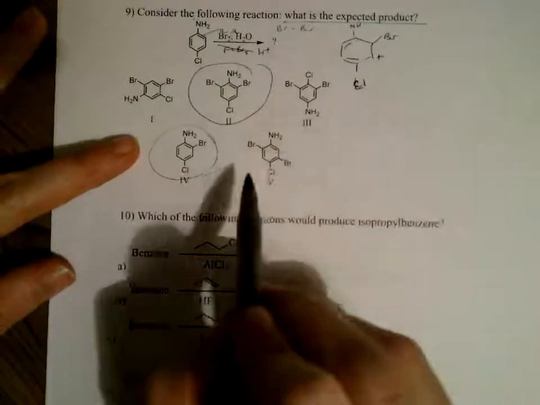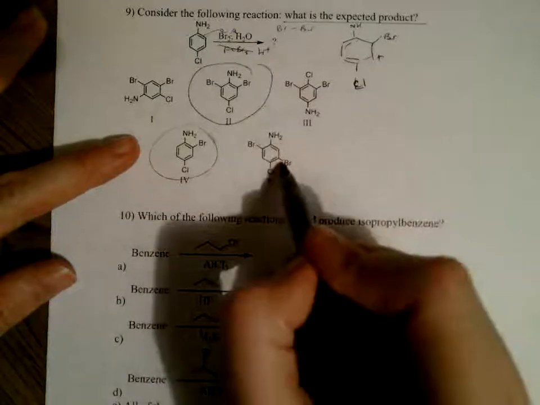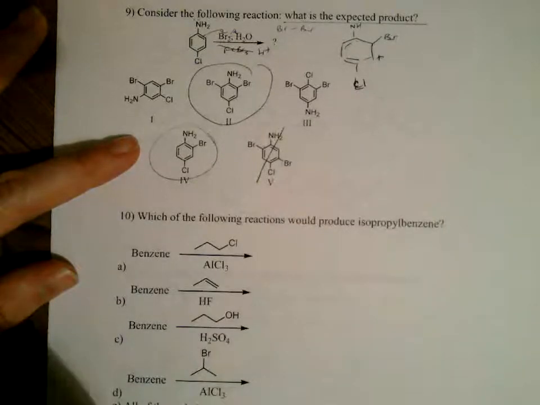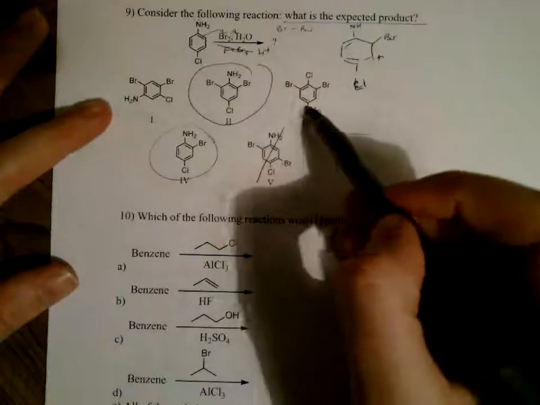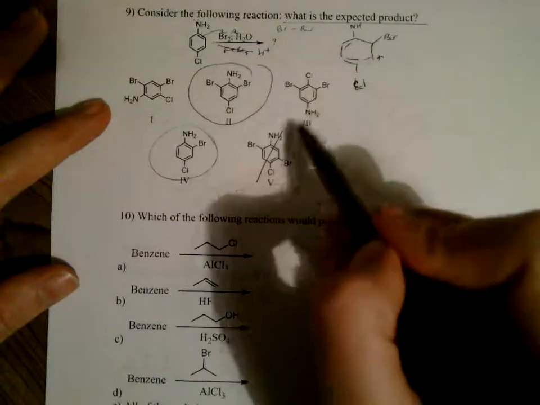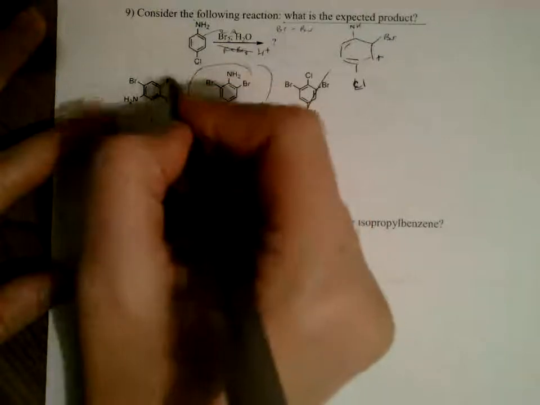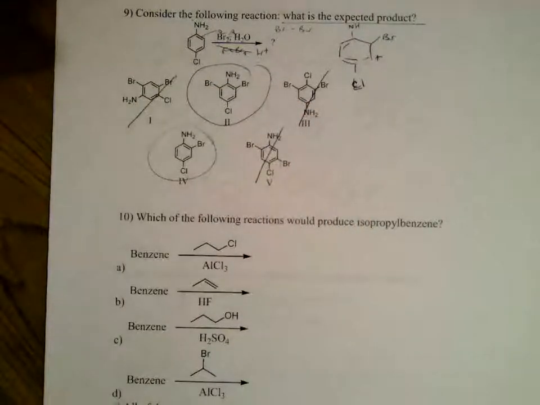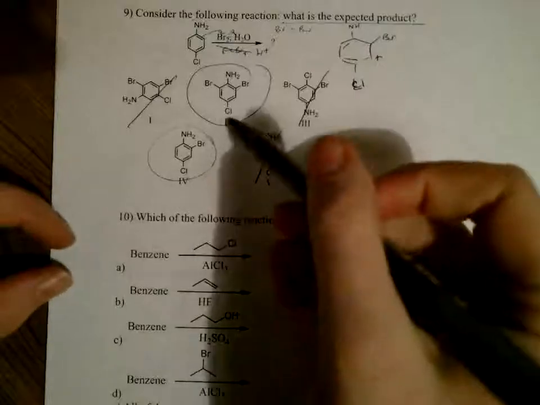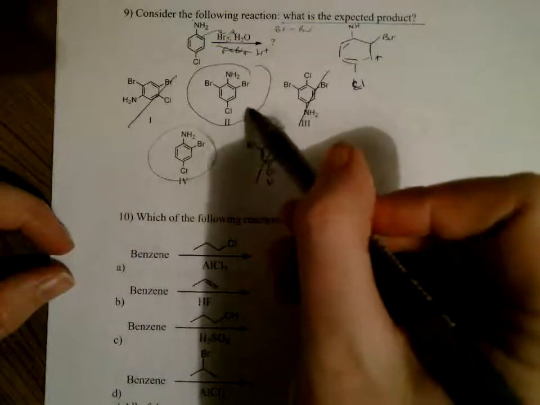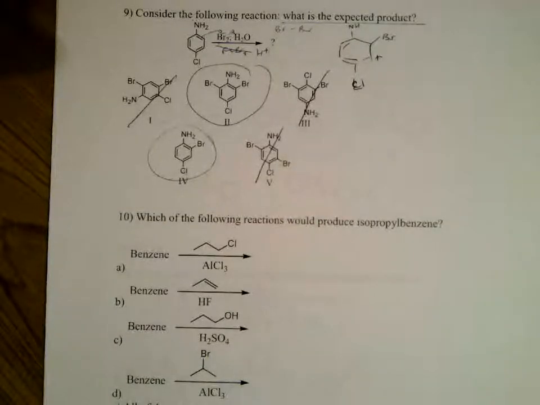Now, you can eliminate and get this down to 50-50 just between these two. If you know that NH2 is an ortho para director, it's not going to direct to the meta, so that's not going to work. And here, the chlorine has swapped with the bromine. That would be crazy. So you can eliminate all 3 of these and get it down just to these 2, and between these 2, I'd say this is the better answer.